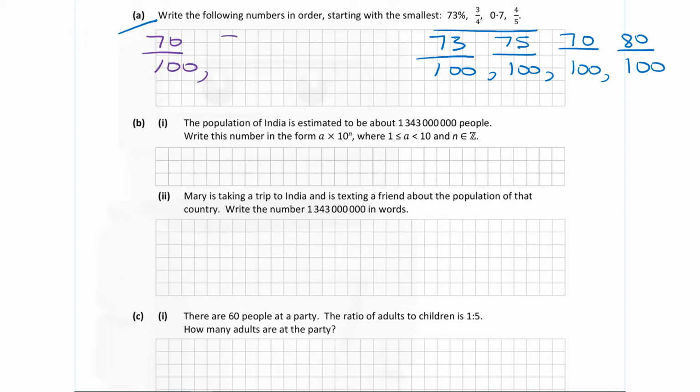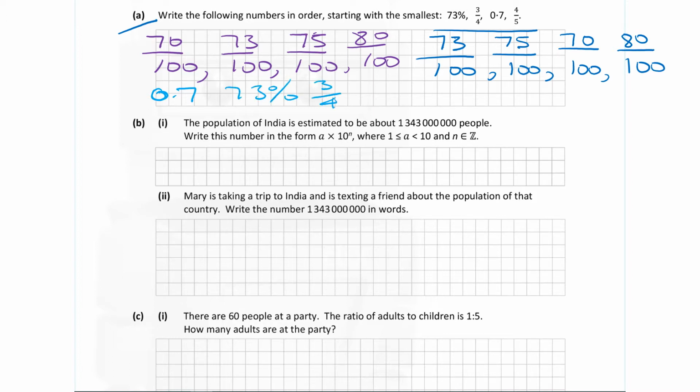Next we have 73 over 100, 75 over 100, and 80 over 100. So, to answer the question in the best possible manner: 0.7, 73%, 3/4, and 4/5.